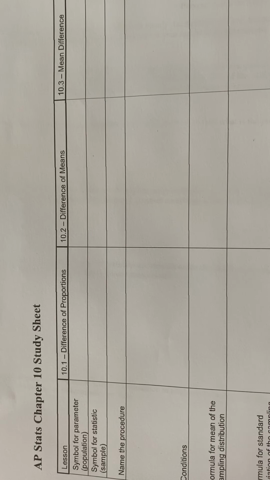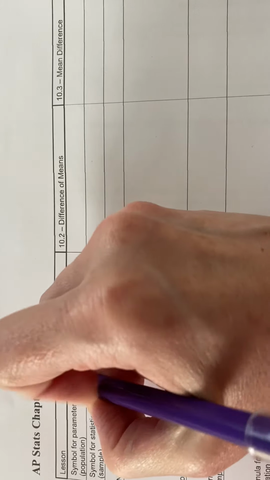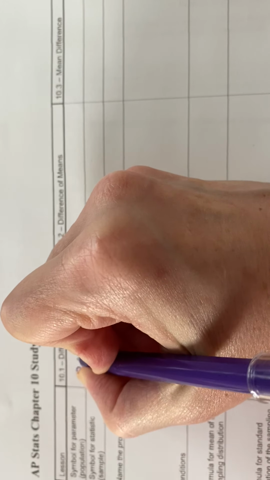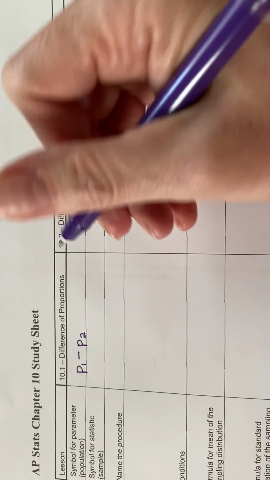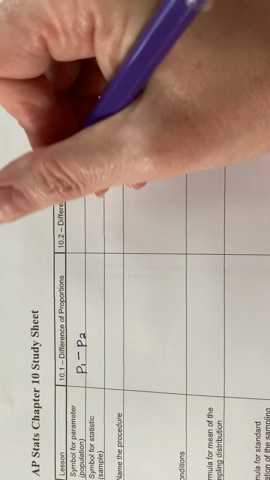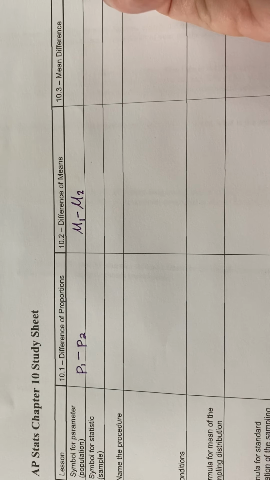So let's talk about the symbols for the parameter for the population of the three things that we have talked about. For difference of proportions, it's going to be the true population's proportion from the first sample minus the true population's proportion for the second sample. And this is the difference in proportions. And then the difference of means, we're going to do the true mean of the first sample minus the true mean of the second sample.